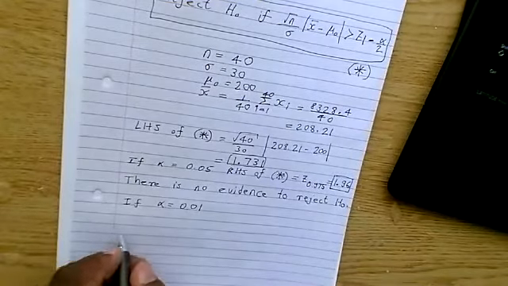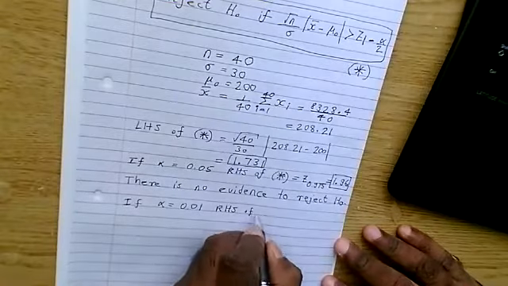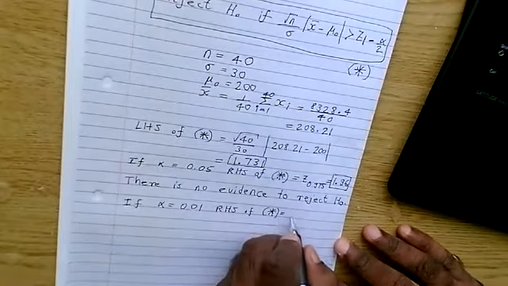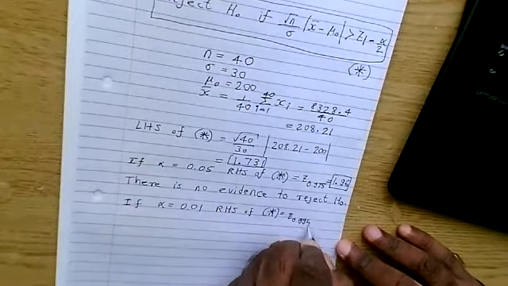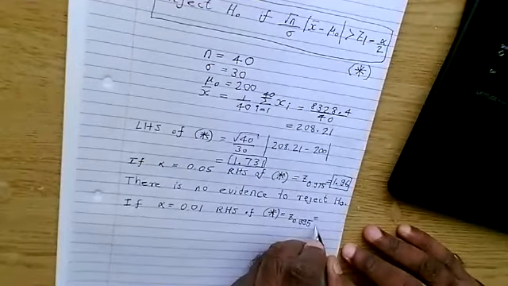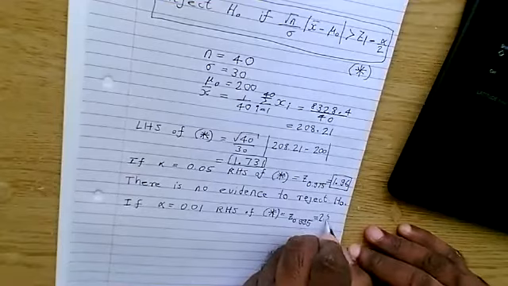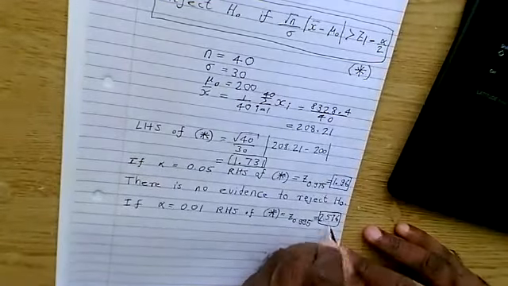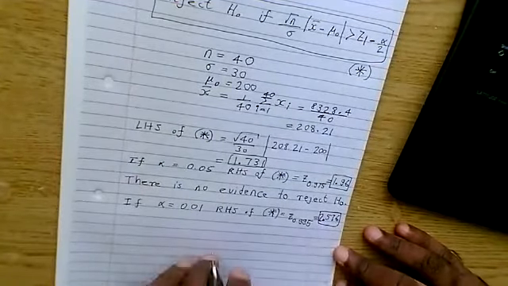All right, and next, I'm going to consider the case where alpha is 0.01 or 1%. In this case, the right-hand side of star is going to be equal to Z 0.995, and if you read this off the table, you will get 2.576.